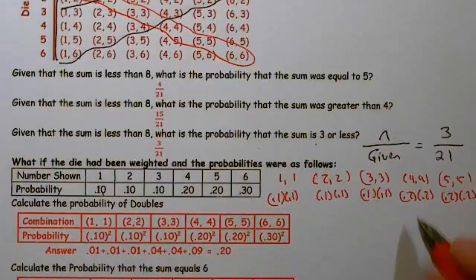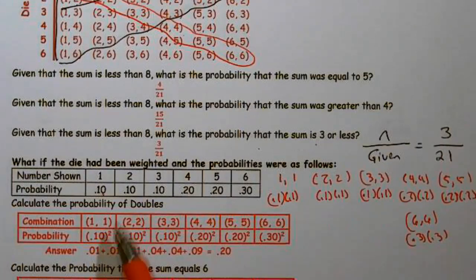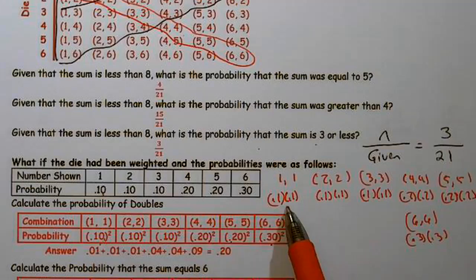And then they also have to get a 6-6, which is a 0.3 times 0.3, which is what this table shows. 0.1 squared plus 0.1 squared plus 0.1 squared, 0.2 squared, 0.2 squared, 0.3 squared. And the squared just because it's the 0.1 times 0.1. All right. So the probability of doubles would actually be 0.20.